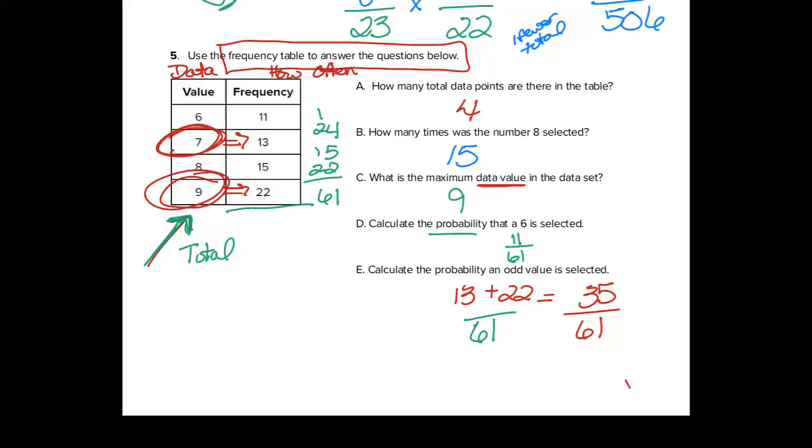Hope so. Wait, what did it equal? I can't see. Yes. 13 plus 22 is 35 out of 61. Because the number 7 came up 13 times, 9 came up 22. So you add them together.